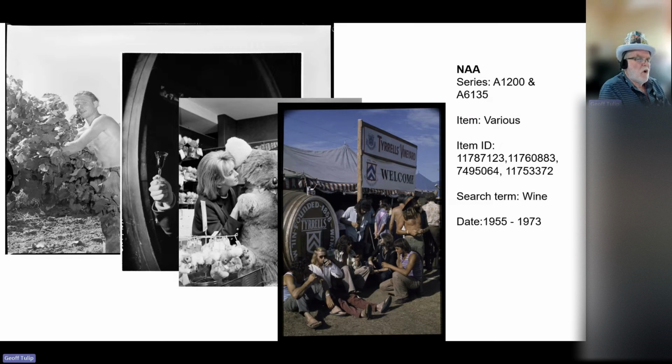This one's sampling wine at All Saints Vineyard in Victoria. This is the German wine queen, Miss Heidrun Reim, in Australia in 1955. And this is the Wine Festival, Hunter Valley, 1973. So lots of images there.